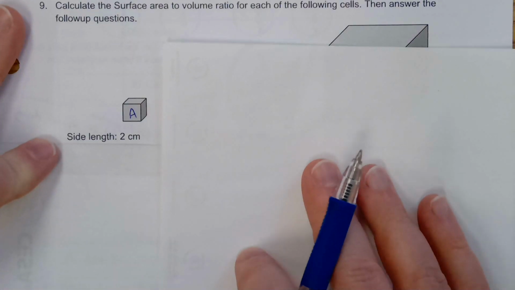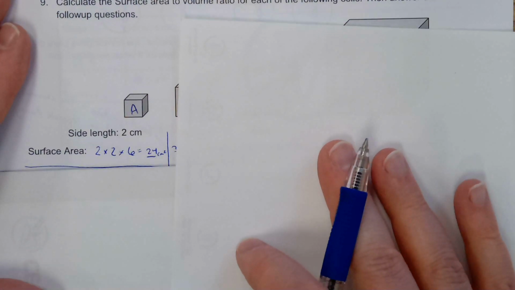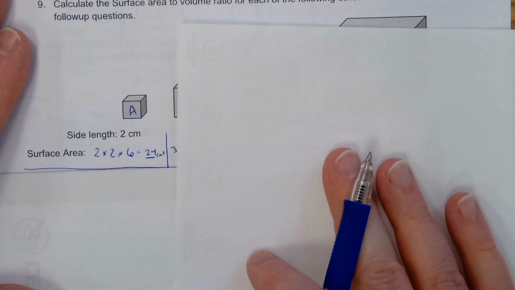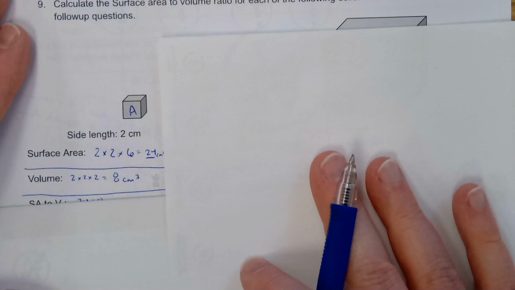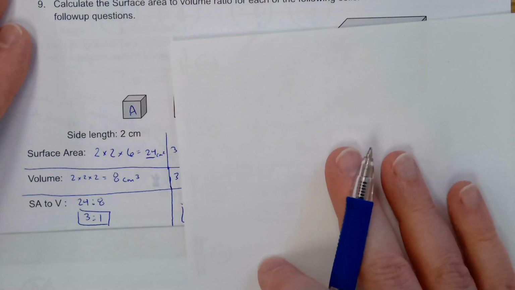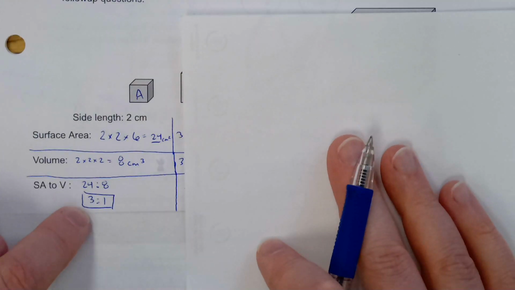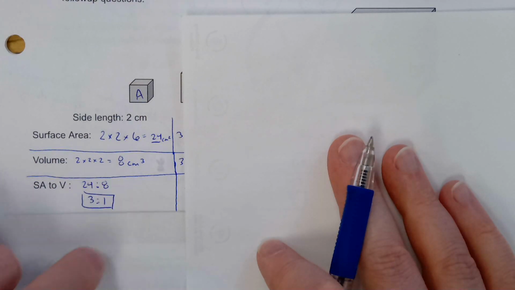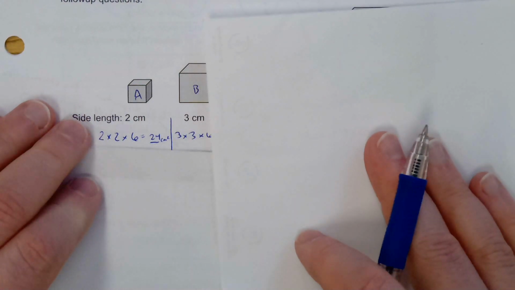And so our side length for our box A is 2 centimeters. To figure out the surface area, it's 2 times 2 times 6, so we end up with 24 centimeters squared. Our volume is 8 centimeters cubed, and our surface area to volume is 24 to 8, which simplifies down to 3 to 1. And you have to remember, for surface area to volume, the bigger the first number is compared to the second number, the bigger the surface area is to the volume, the more efficient the cell is, and the happier the cell is.